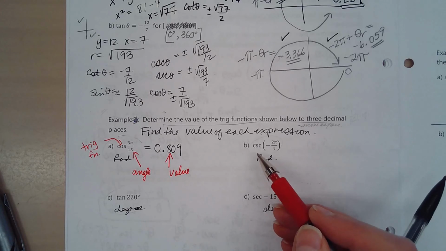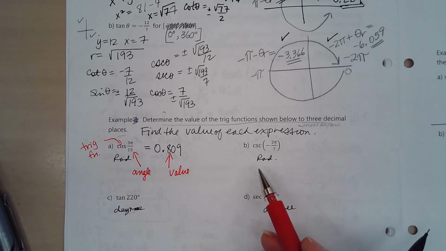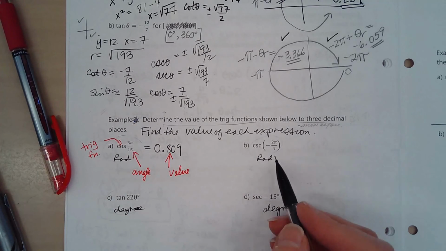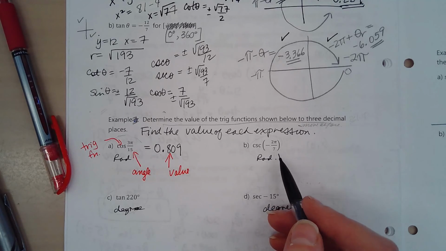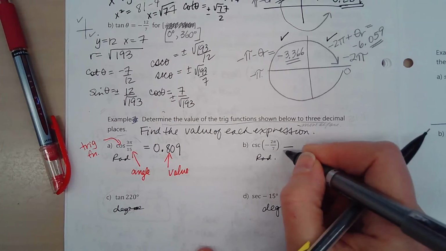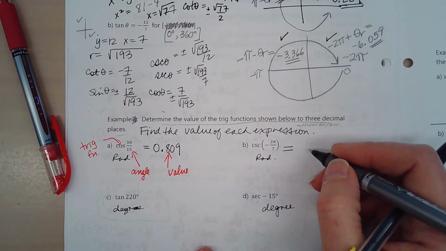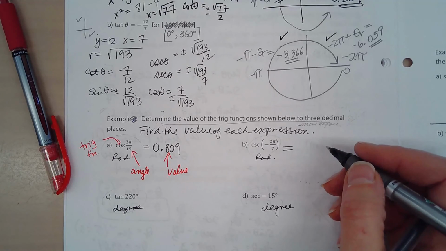Okay, this one, cosecant of this. Now I could type it in as a reference angle and then find the related angle, but they actually just want me to find cosecant of negative 2 pi divide 7. So how could you punch that into your calculator just to get a value? Sine of negative 2 pi over 7, and take the reciprocal. Yeah, you could do that.